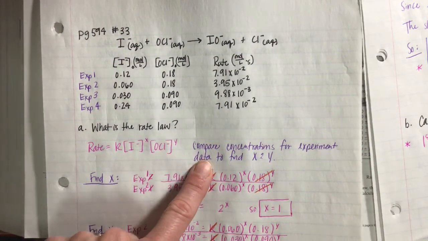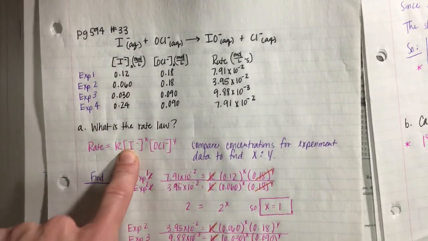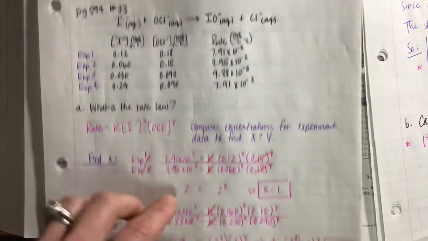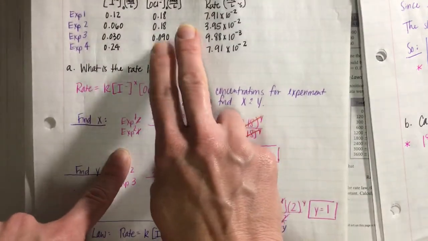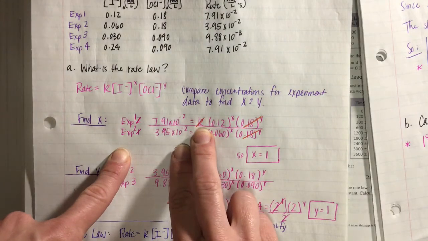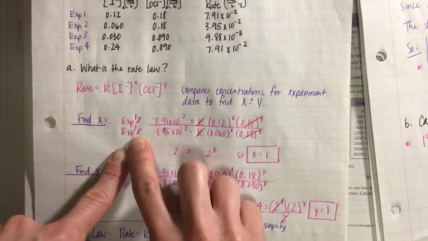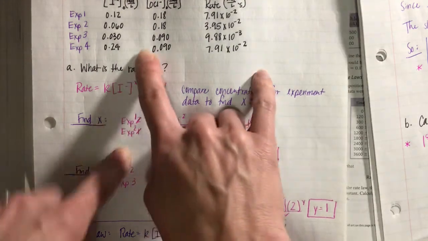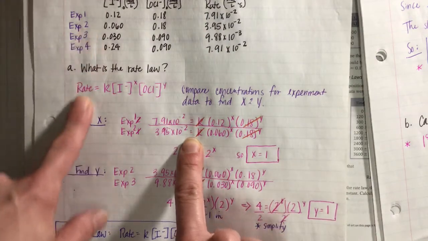We're going to compare the concentrations of the experiments above to know what those values are for this rate law. Normally, for finding X, I'm going to use data from the top that is going to allow me to isolate X. For this particular one, I used experiment 1 and experiment 2. I'm using the data written out here and plugging it into this rate law.